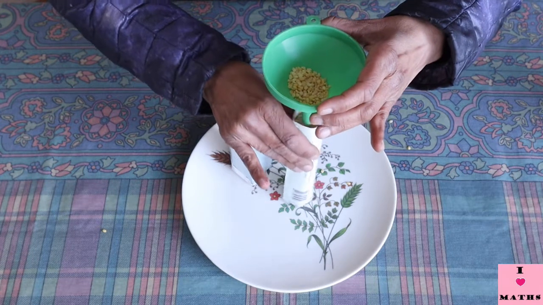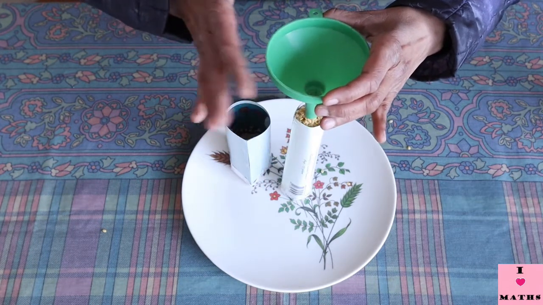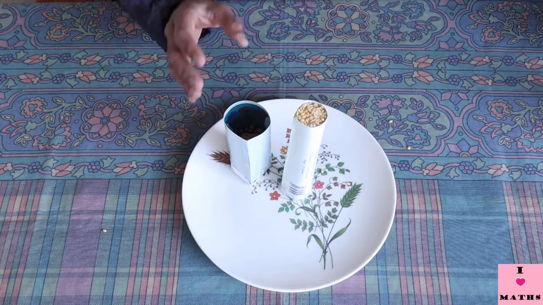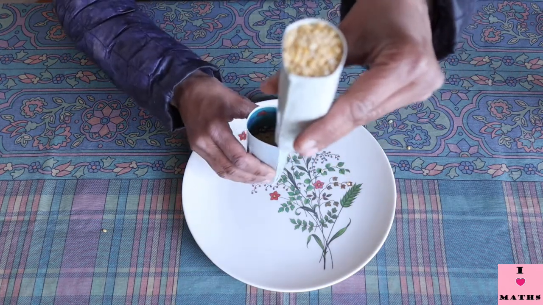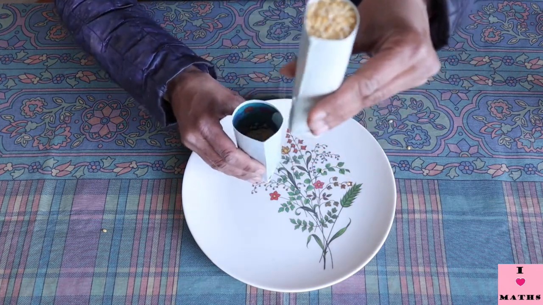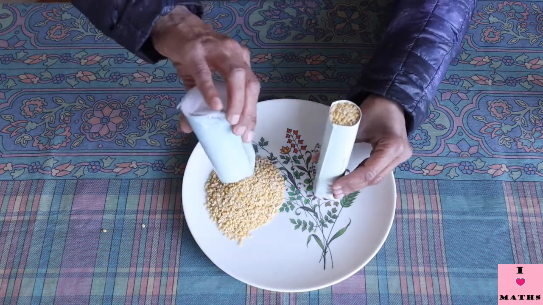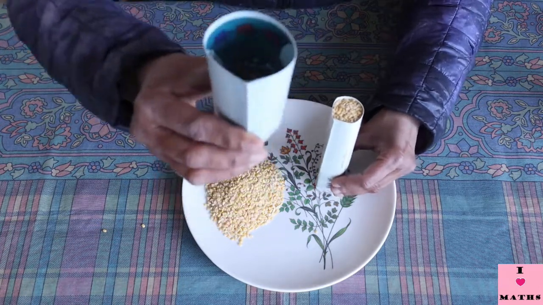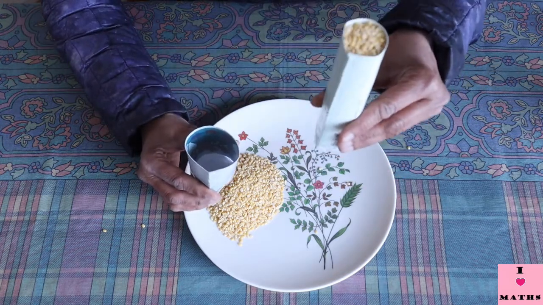Okay. Okay, it is about to reach the brim. So children, you can see that this pipe is almost full now. This pipe is almost full, but still there is dal in this pipe. And so much of dal is there in this pipe. It means the volume of this pipe is more than the volume of this pipe.